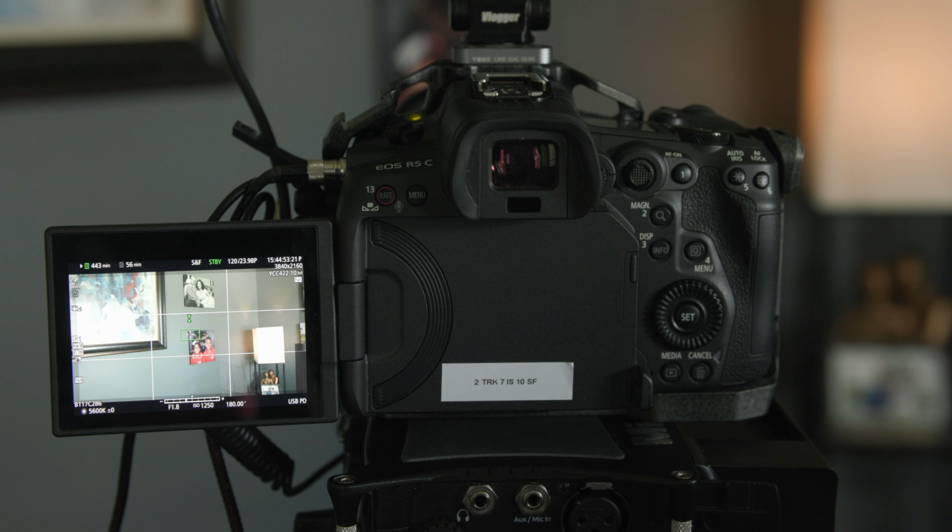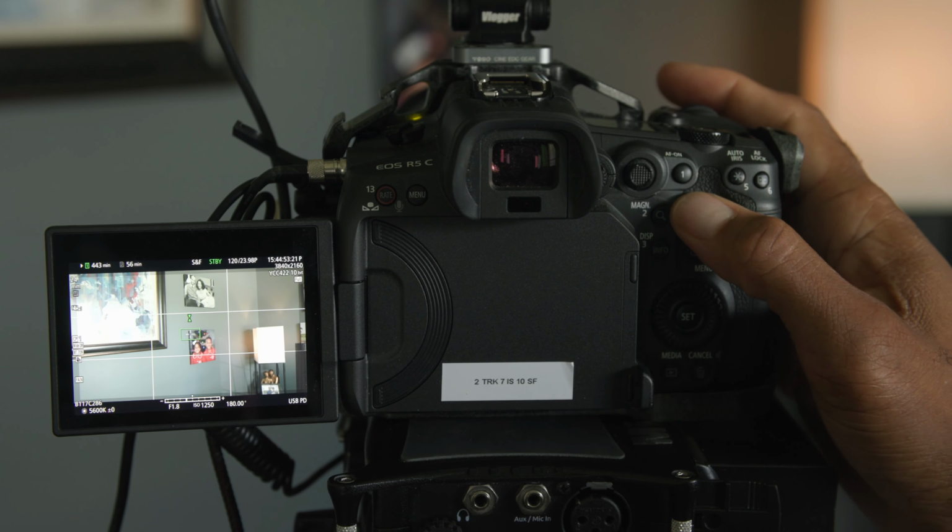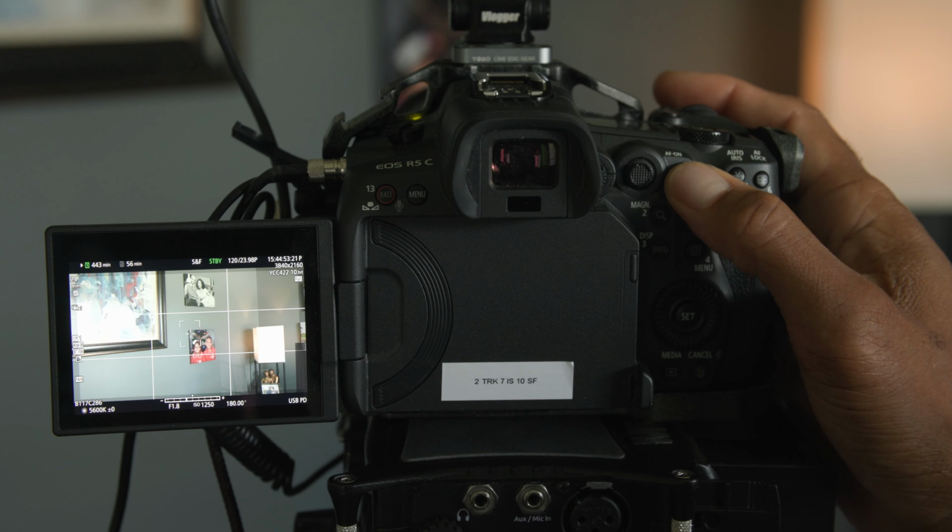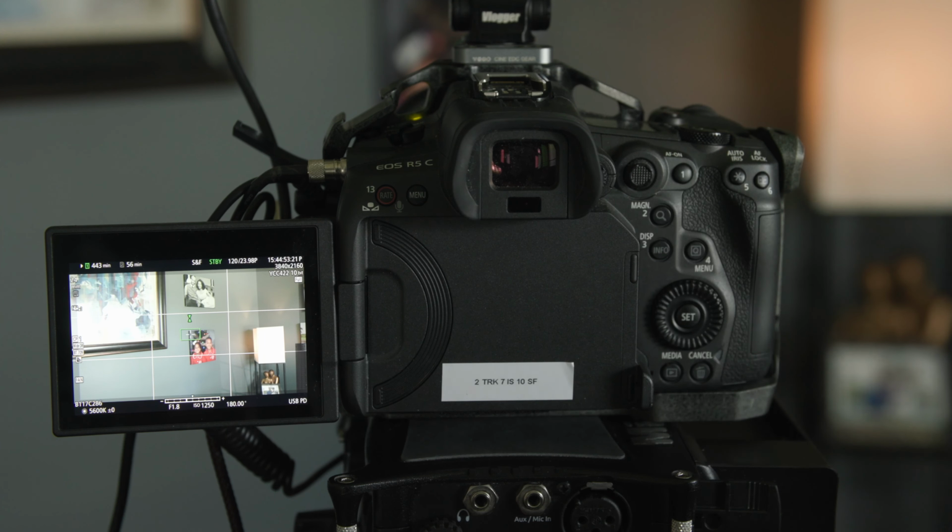I probably use autofocus 20% of the time. The other 80% I'm going to be manual focusing, but I find this button very useful to acquire focus on something quickly. And again, that's number one, AF on. I keep as AF on, AF off. And I love the green confirmation window you get from Canon.